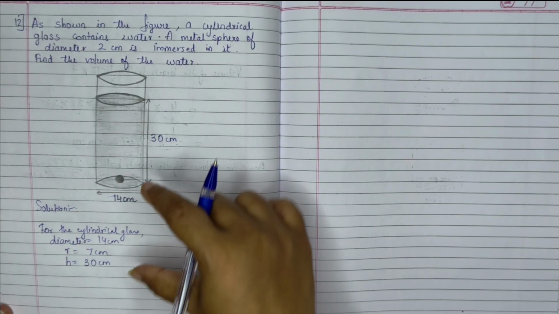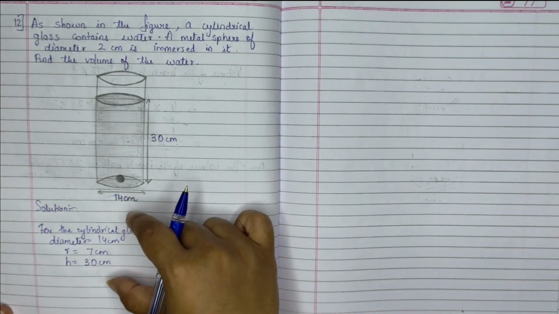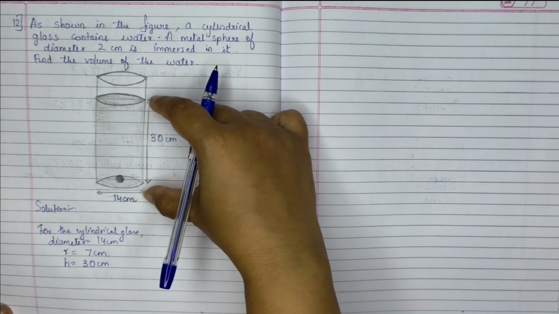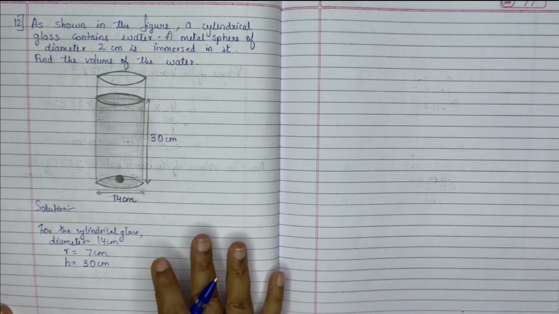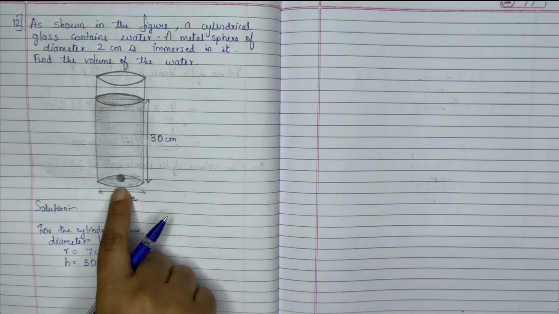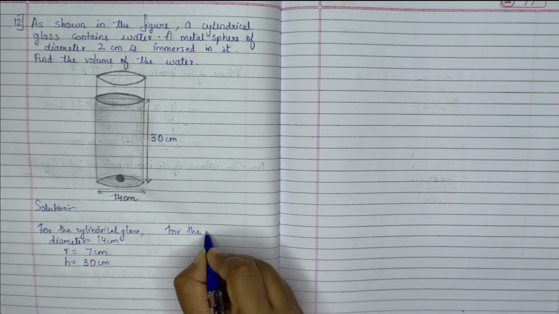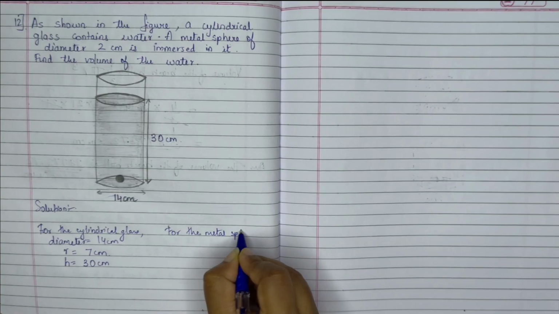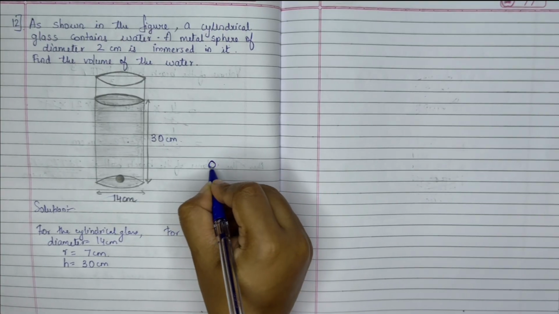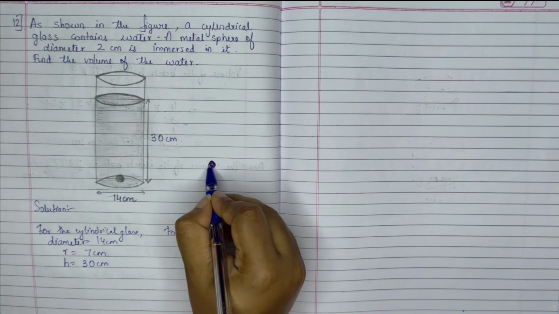Okay, so when we find the volume of the water, we have to use this, because water has taken the shape of this container, that is the cylindrical glass. Next, we will write for the metal sphere. Okay, now suppose this is the metal sphere that is immersed in this. Okay, the metal sphere that is immersed in it.